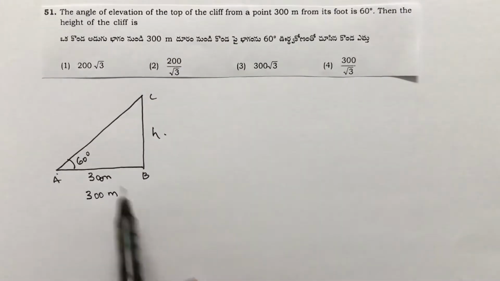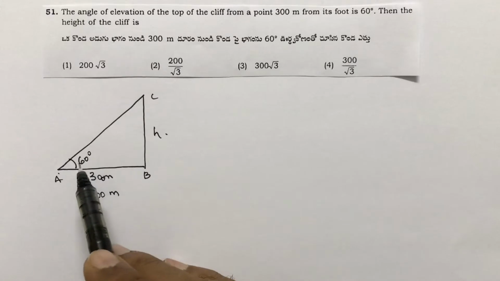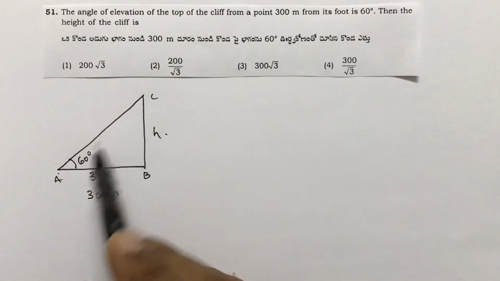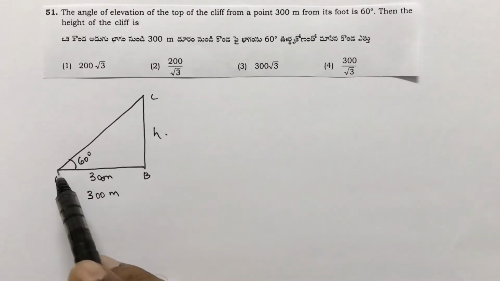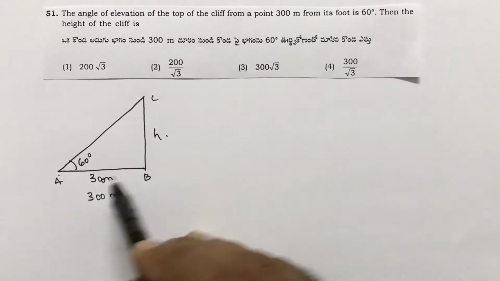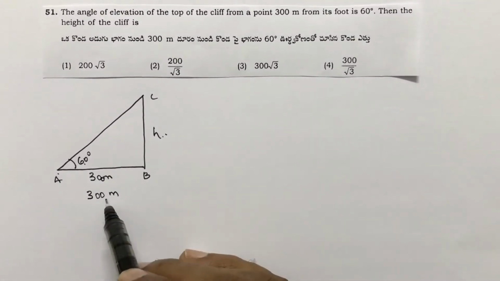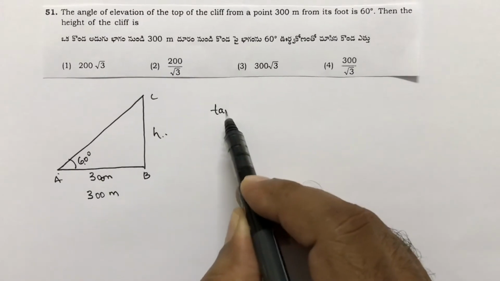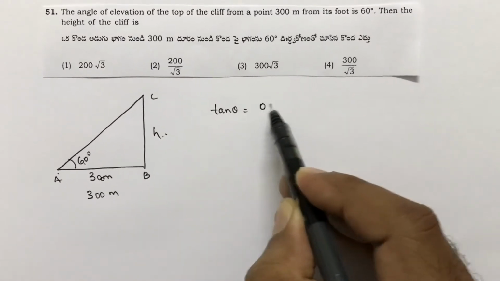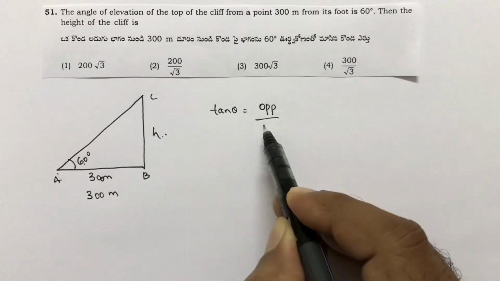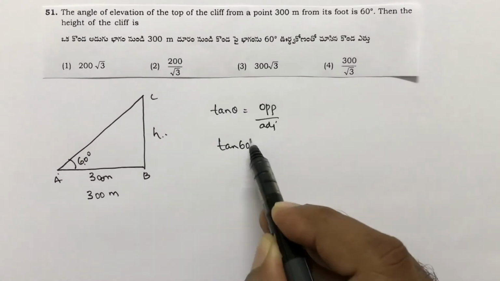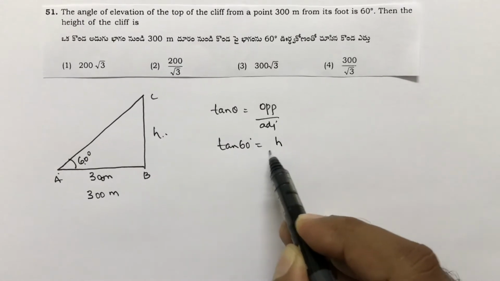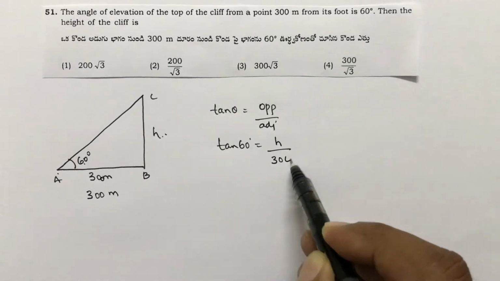of the cliff. Angle of elevation means the angle between the line of sight and the horizontal surface when the object is above the point of observation. Now, theta, opposite, adjacent, so I'll use tan theta. Tan theta is opposite by adjacent. So tan 60 degrees, opposite is h, adjacent is 300.